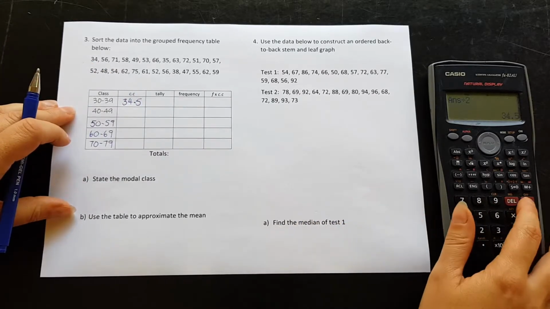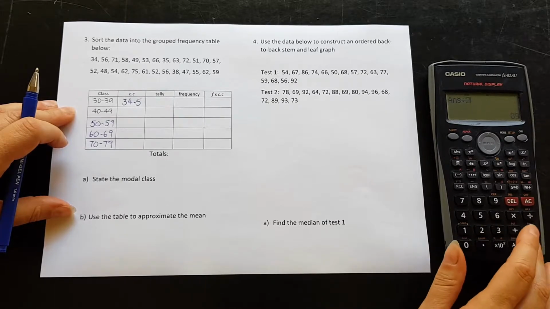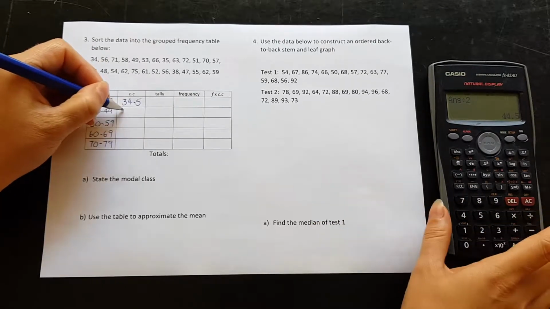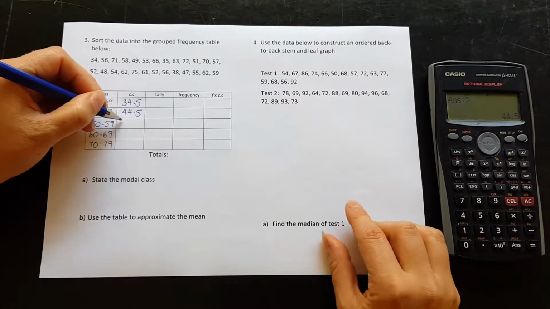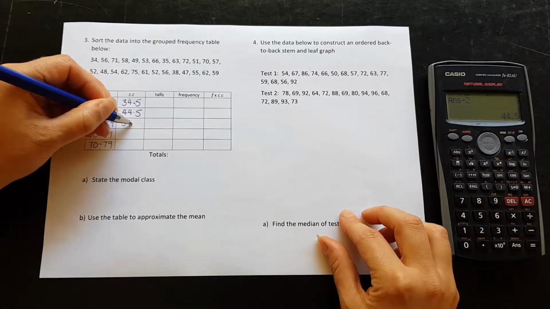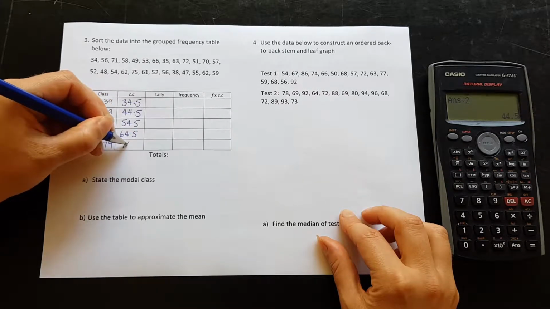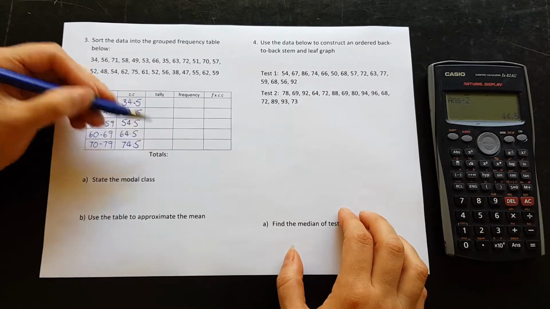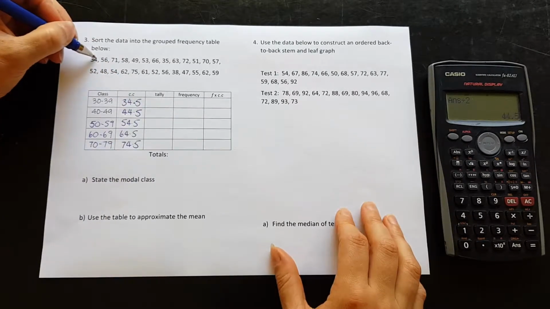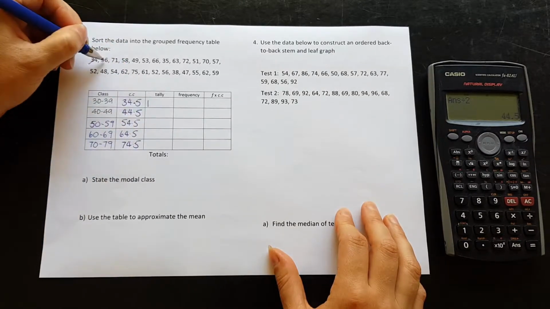Now, if you do it again for the next one, you'll see that that's just jumped up by 10, so it's 44.5. So the next one's going to be 54.5, 64.5, and 74.5. Okay, now we're ready to do the tally. So 34 is my first number. 34 is in this first group, goes there.